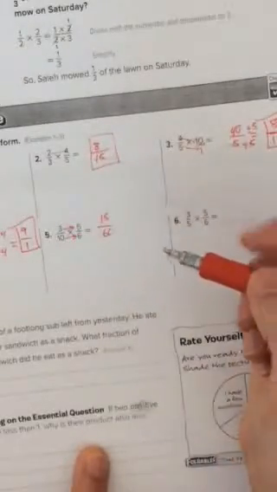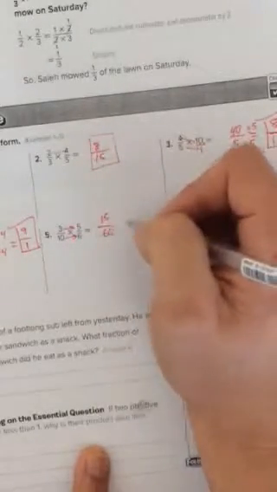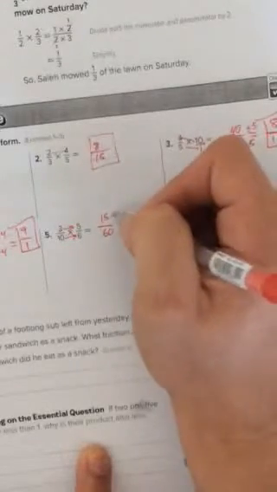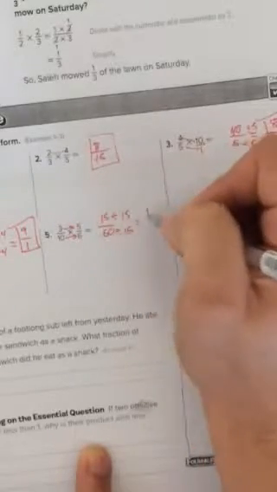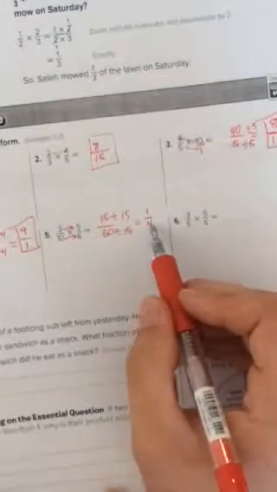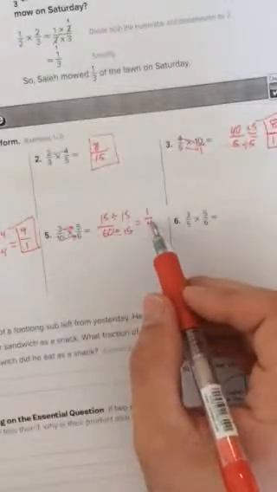3 times 5 is 15. 10 times 6 is 60. Is there a number that can divide 15 and 60? Yep. So if you divide by 5, you're going to get 3 over 12, which then you'd have to divide again by 3. So here's what you do. You divide by 15. That's 1 over 4. And again, the way I know that I'm actually finally in my simplest form is because I cannot divide 1 and 4 by any other number. So that's simplest form.